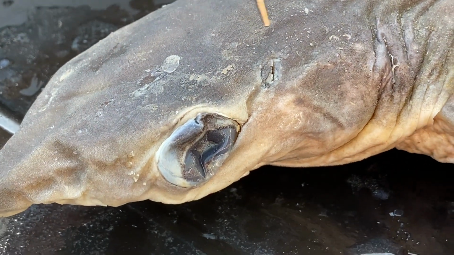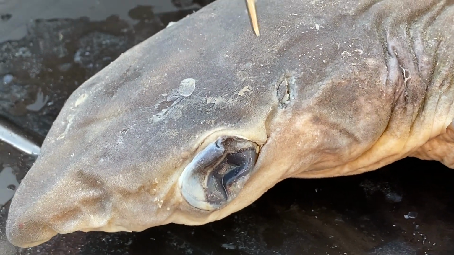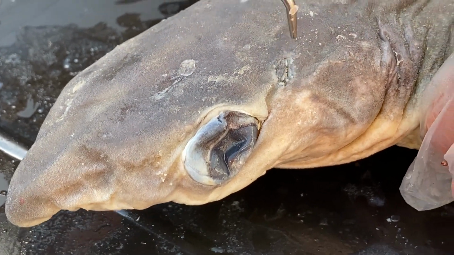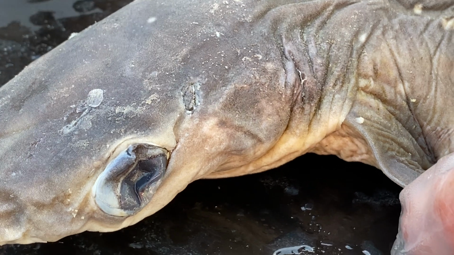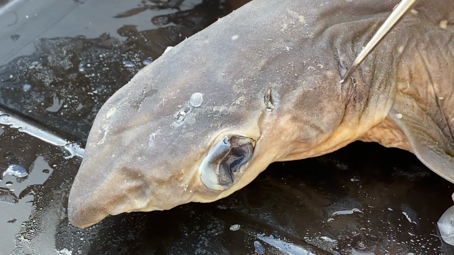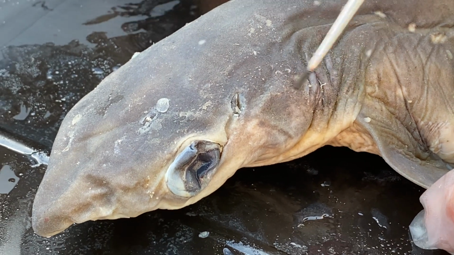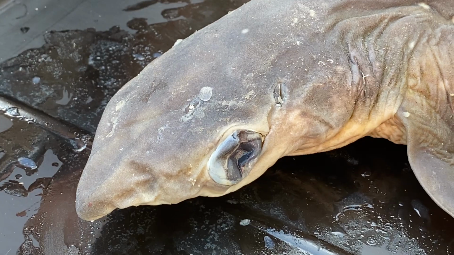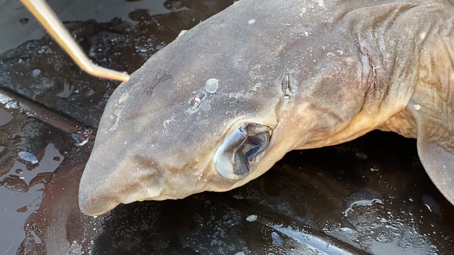But some shark species and all stingrays and skates that live on the bottom have these spiracles. The whole entire point of spiracles is to allow them to breathe with their mouths open. So the water will get drawn in through the spiracle and pass over all of the gills, and then the water will come out. So it's a nice second option for them to breathe.